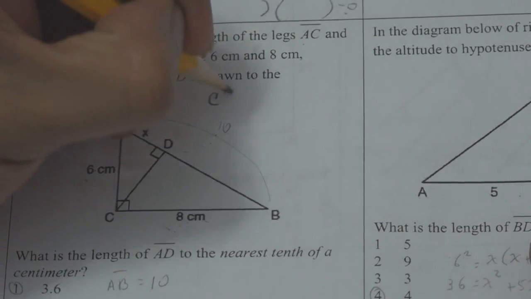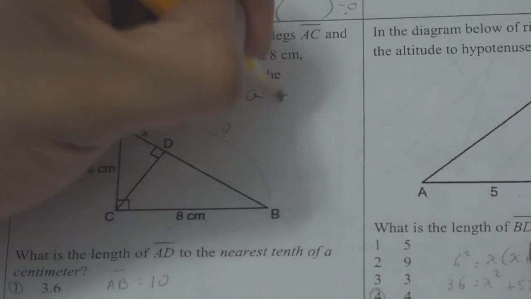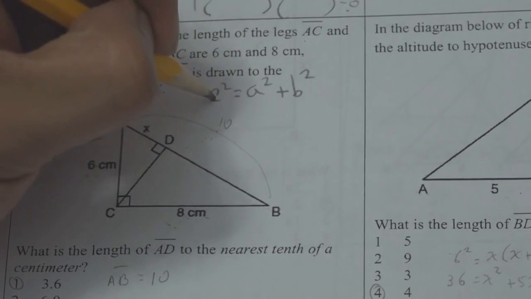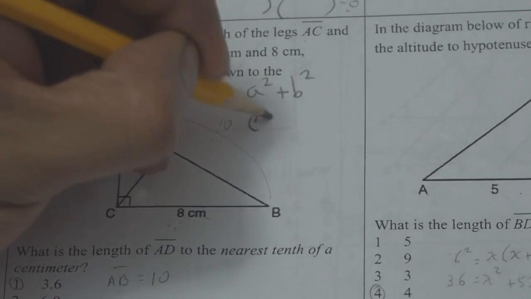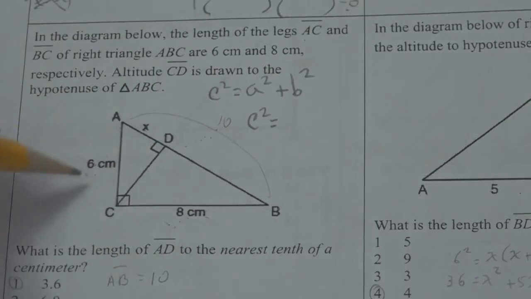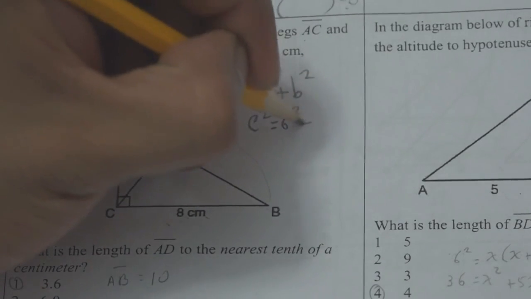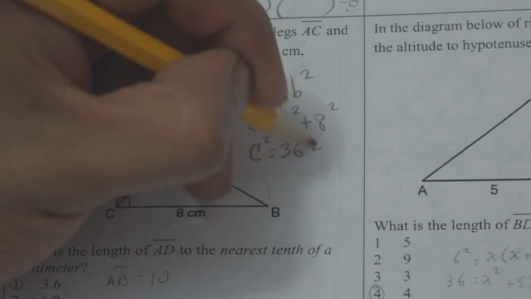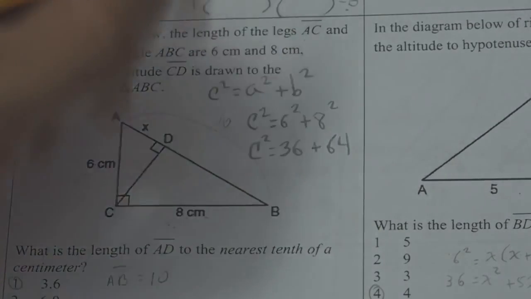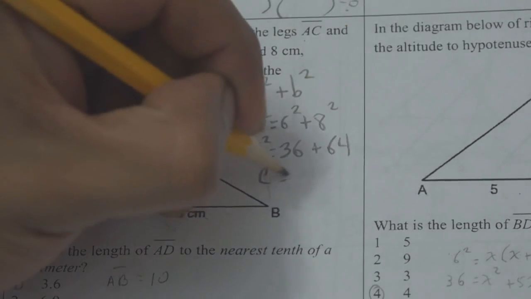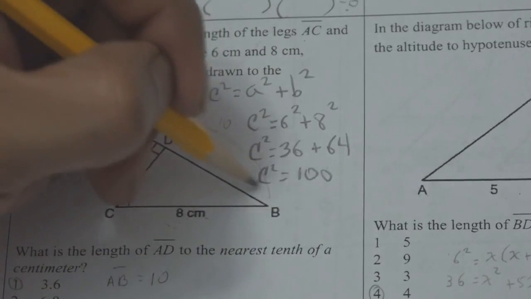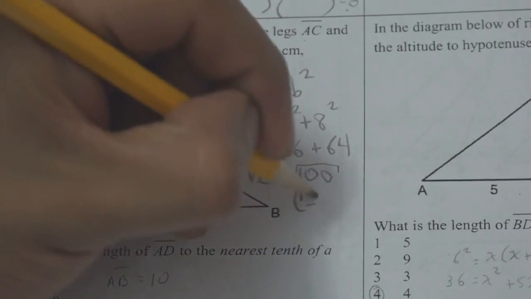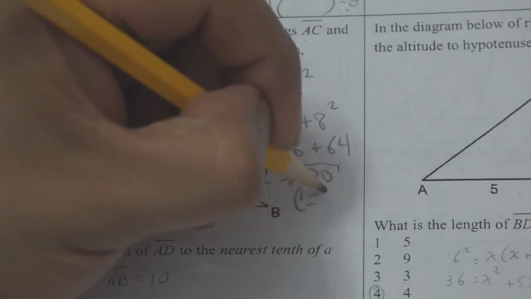Alright, so c squared equals a squared plus b squared. Now c squared, I don't know what c squared is, so I'm gonna keep it as c squared is equal to a squared, which is 6 squared plus 8 squared. C squared equals 36 plus 64. C squared equals 100. I don't want c squared, I want c. So I have to undo the squaring, so I take the square root and c ends up being 10.